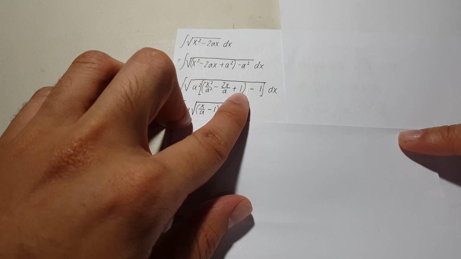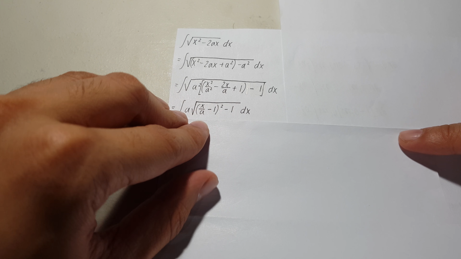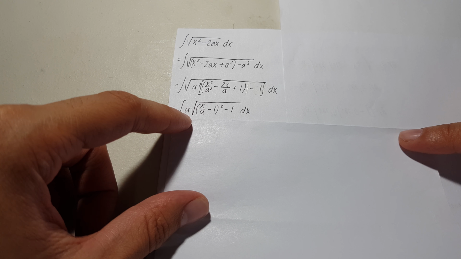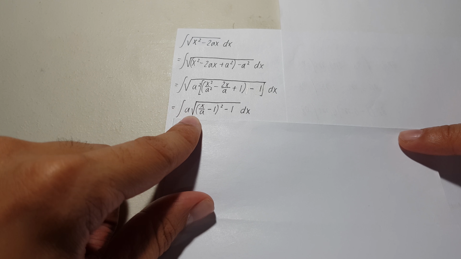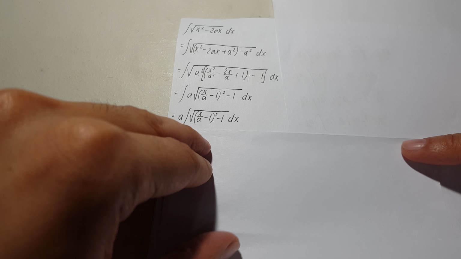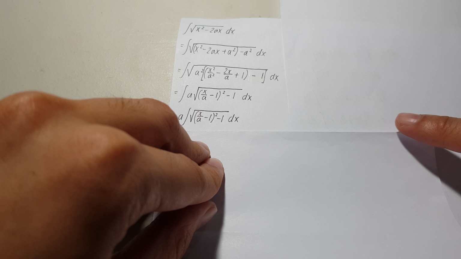Also, this polynomial, from its expanded form, I turned it into its compressed form. Since a is just a constant, we can bring it out of the integral and we'll get this. So we can now continue with our trig sub.